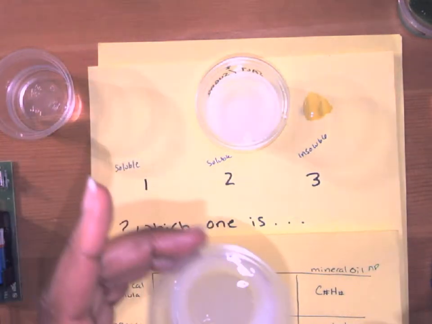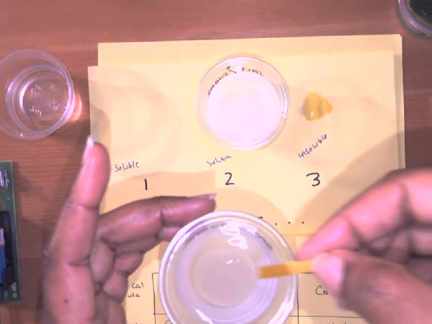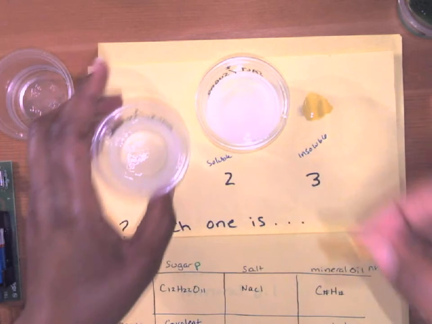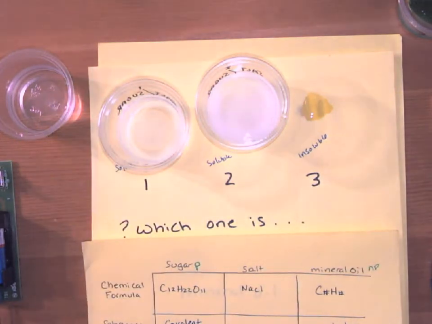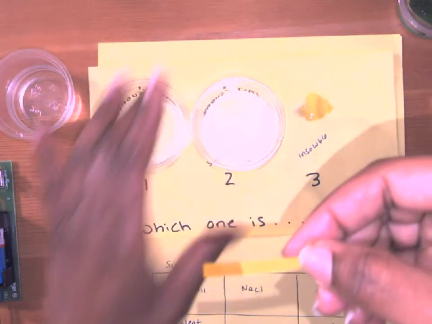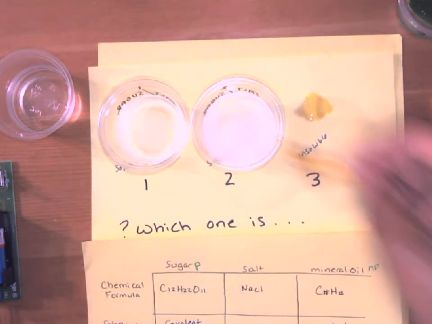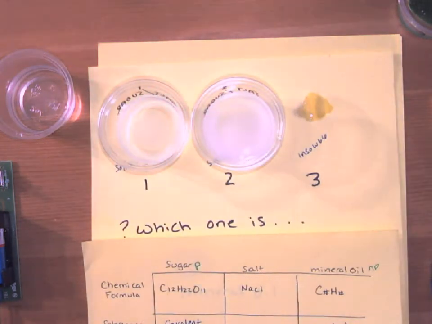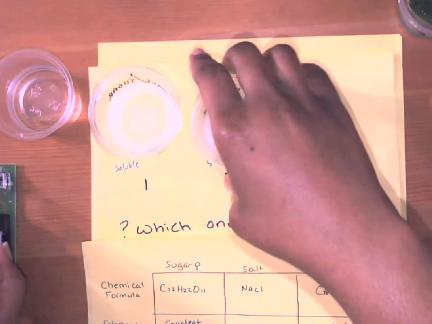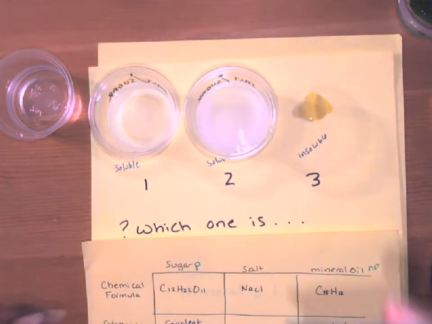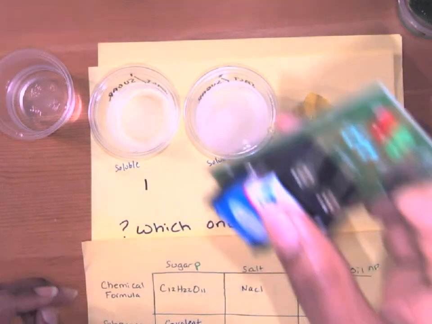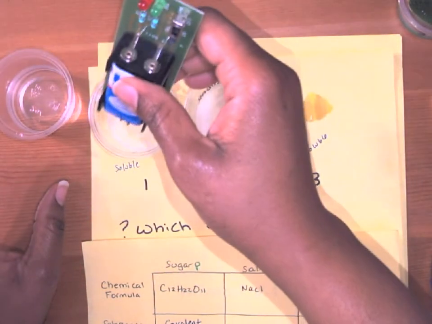So let me try the other side with substance 1. So substance 1 stayed the same color. And I'll try for substance 2. It stays the same color as well. So that means that these are all neutral, they're not acids. So this conductivity test will work, because this should only light up, it should only conduct for the salt and not the sugar. So let me go ahead and dip this into number 1.